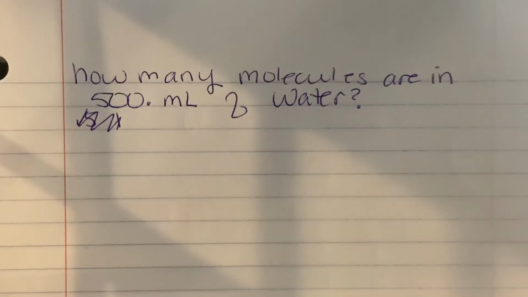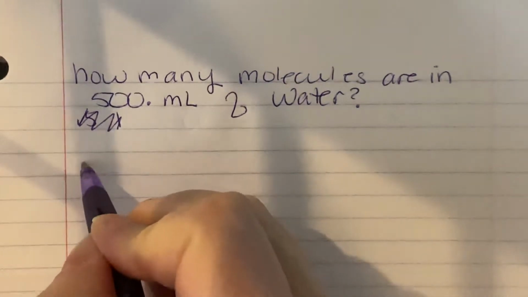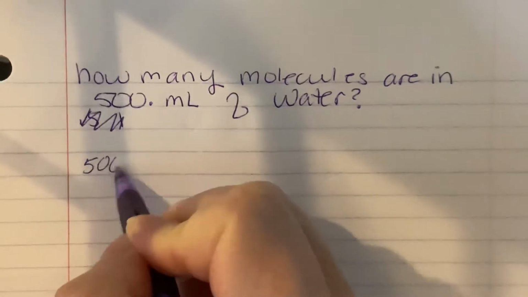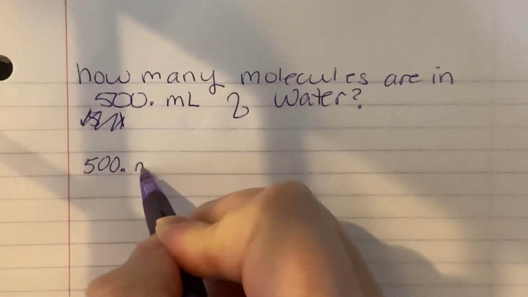All right, how many molecules are in 500 milliliters of water? So this is going to be a multi-step mole conversion problem, but it works the same as how we did the dimensional analysis. So just take your time. It's going to all work out in the end.